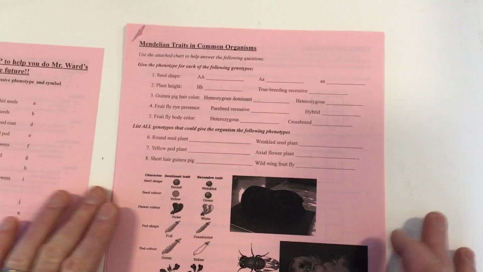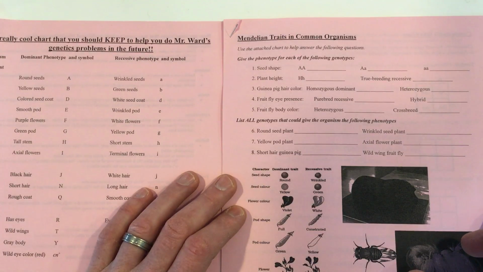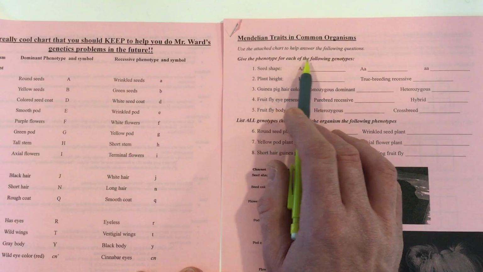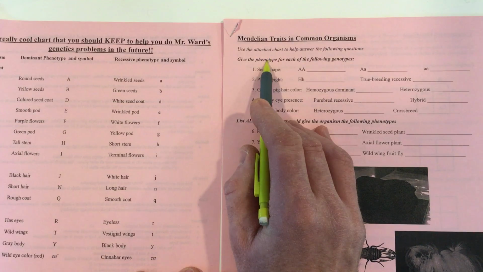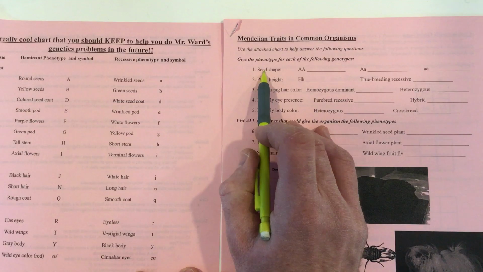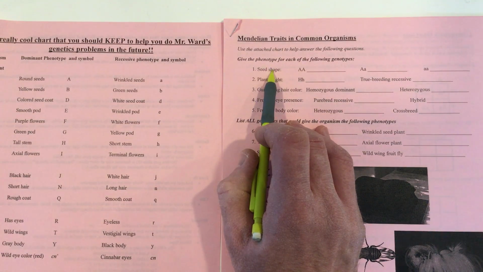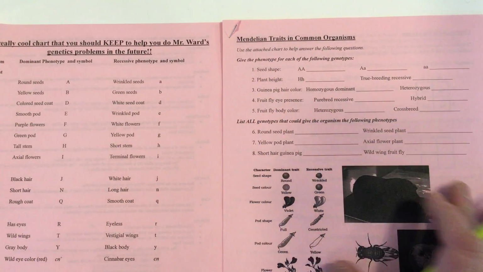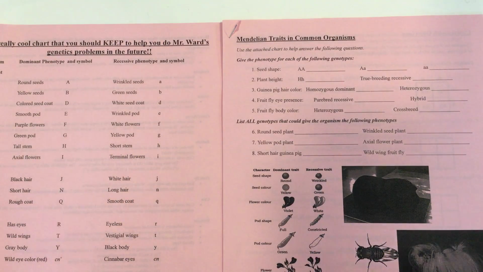These first few problems are just to get your bearings. It says, give the phenotype for each of the following genotypes. Phenotype means the physical characteristics, what the organism actually looks like. So in terms of seed shape, are these seeds round or wrinkled? That's it. Plant height, is it tall or short? Because in terms of pea plants, you can only be tall or short. That's it for this particular variety of pea plants.